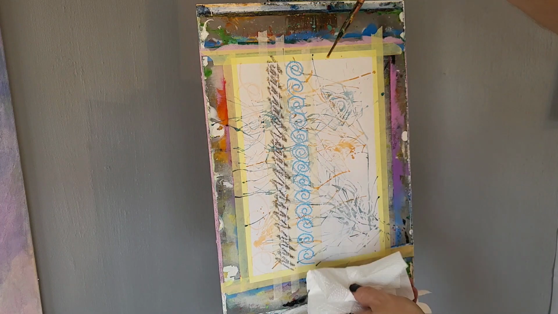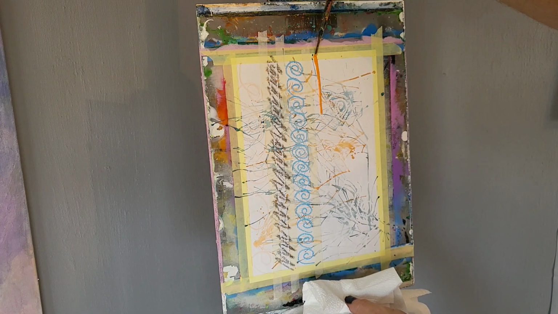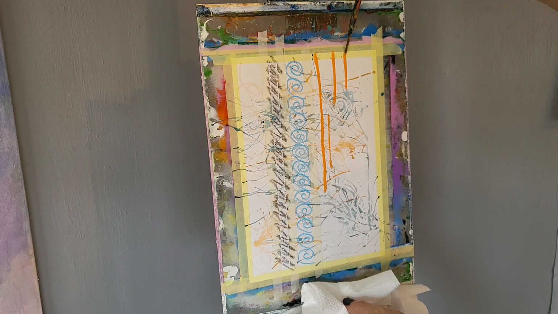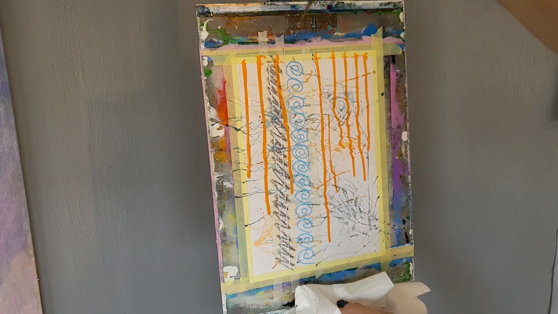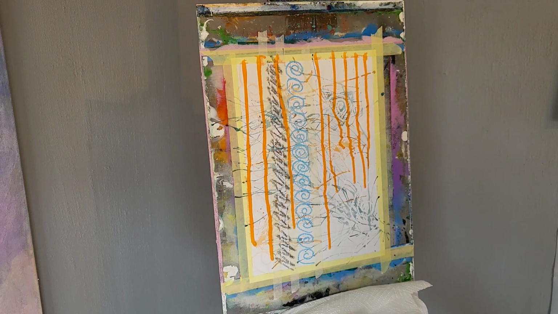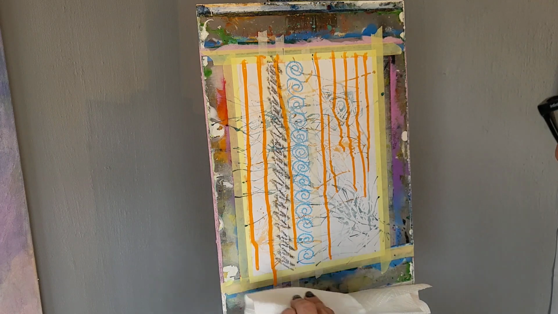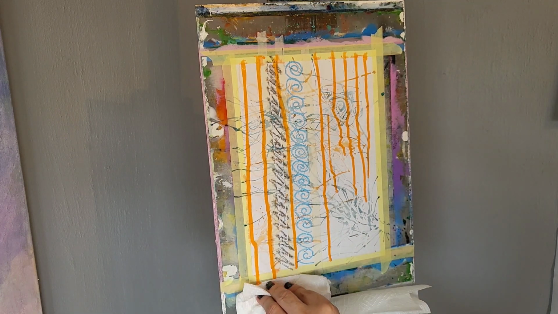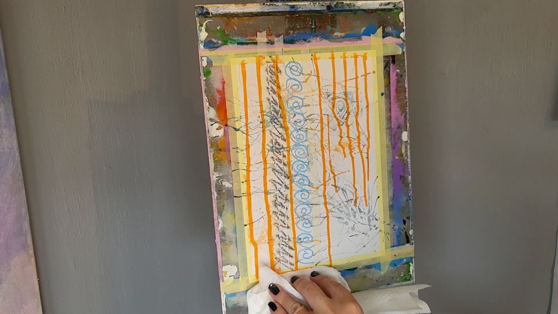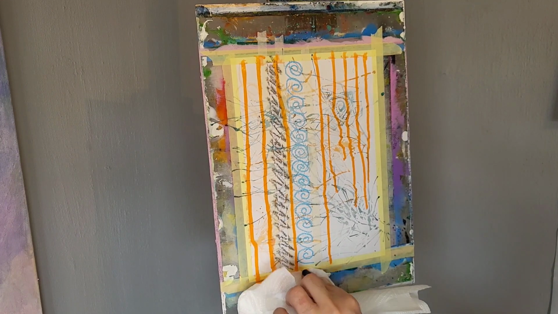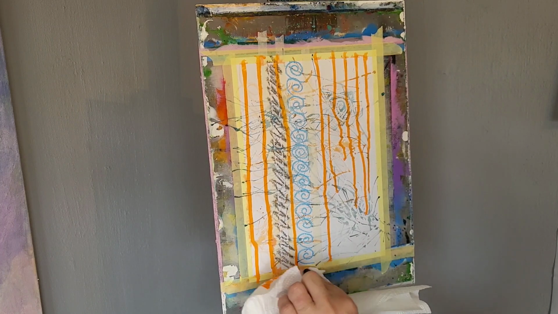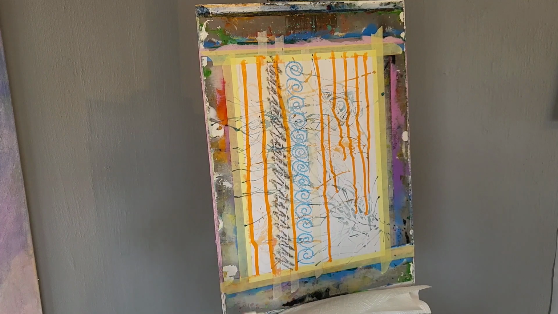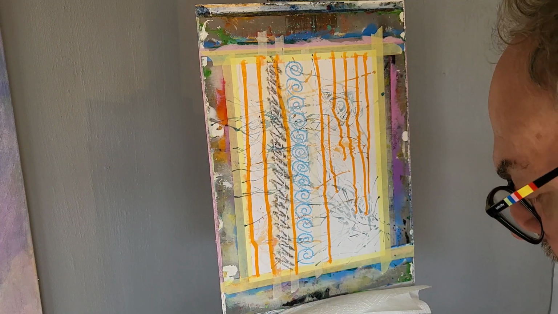So I'm using my pipette, and I've pulled up some ink. There we go, beautiful. And then when the ink blots get past the paper, I'll just use my kitchen towel to catch the rest. Awesome! We have one color down.